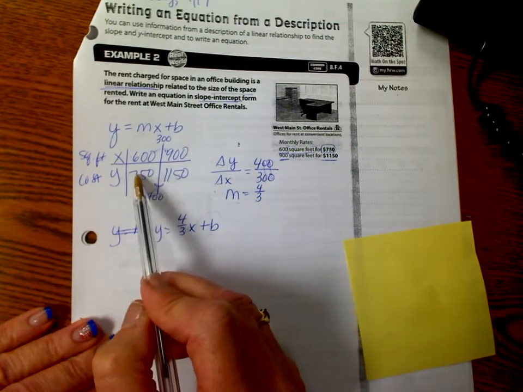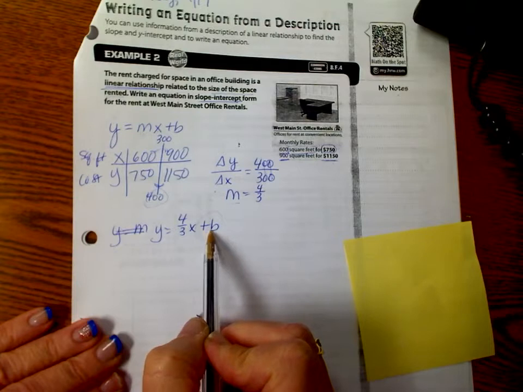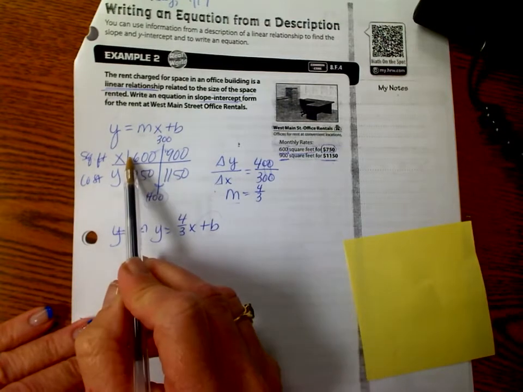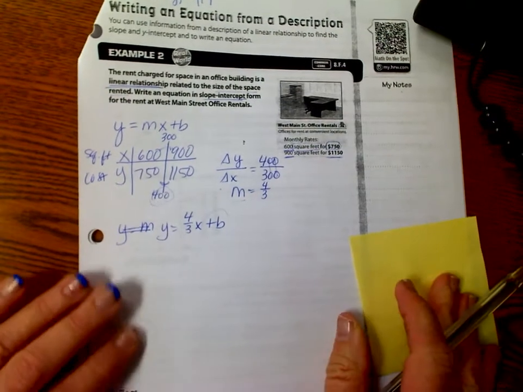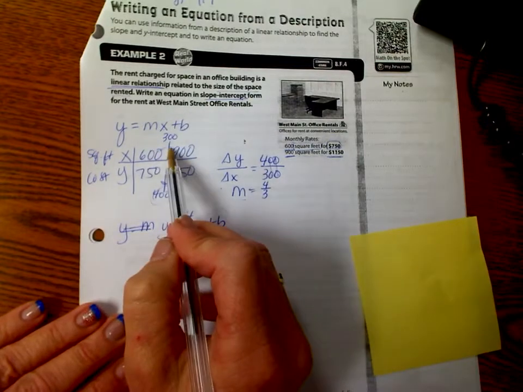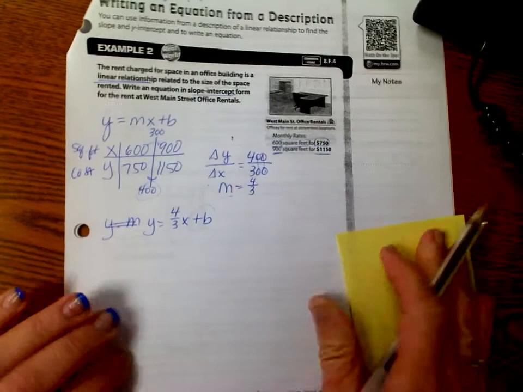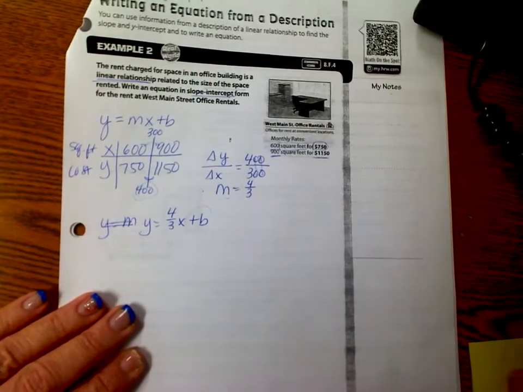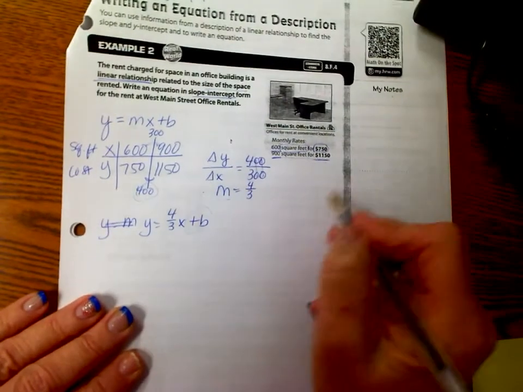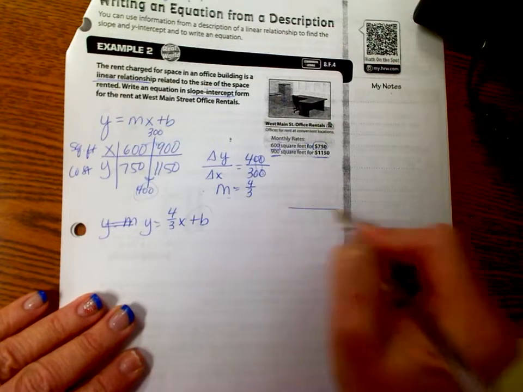And what's happening here, in order to find the y-intercept from a table, your x value has to be 0. So you can do this one of two ways. Look at your table. For every 300 going up, this is going up 400. So if you think you know what to do, go ahead and pause and see if you are correct, which I'm sure you probably are.